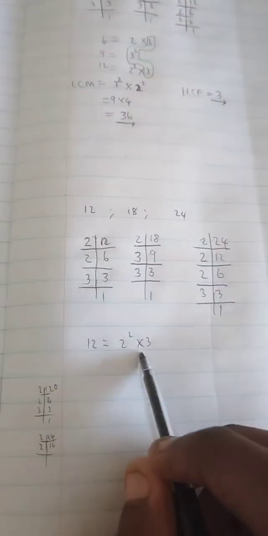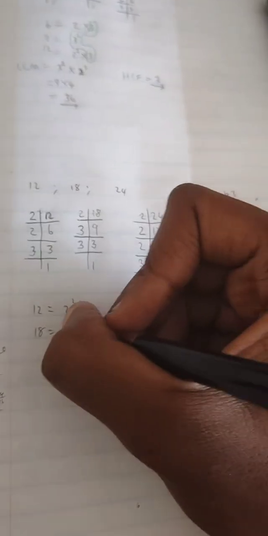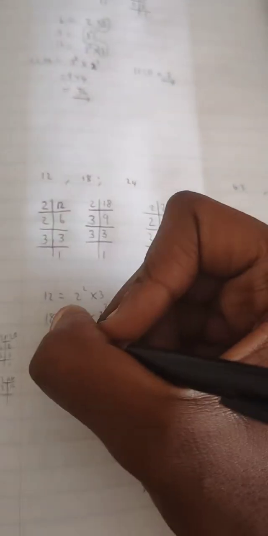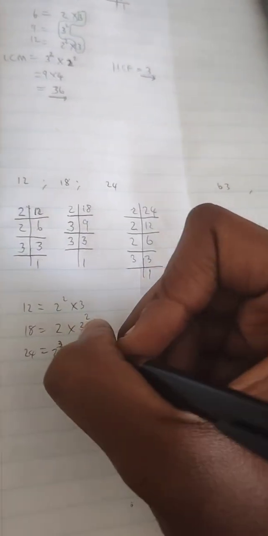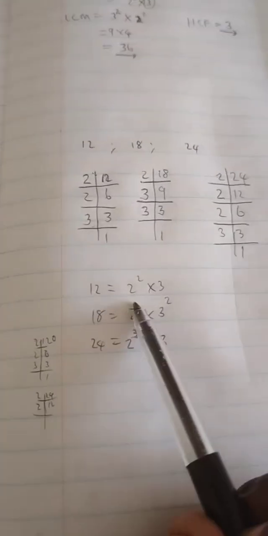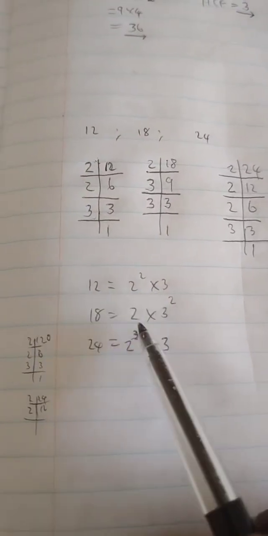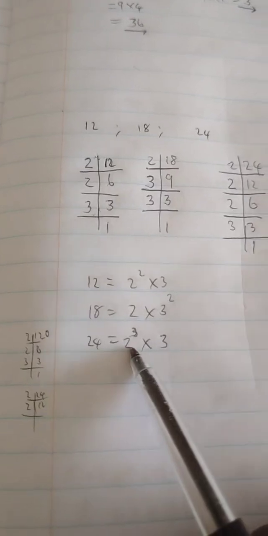So if you write down 12, how many 2's do we have? We have 2 of them and 1 3. 18, how many 2's? We have 1. How many 3's? 2 of them. 24, how many 2's? We have 3 of them. How many 3's? 1. So let's just check and verify if it makes sense. 4 times 3 is 12, 2 times 9 is 18, and then 8 times 3 is 24. So it makes sense what we have here.